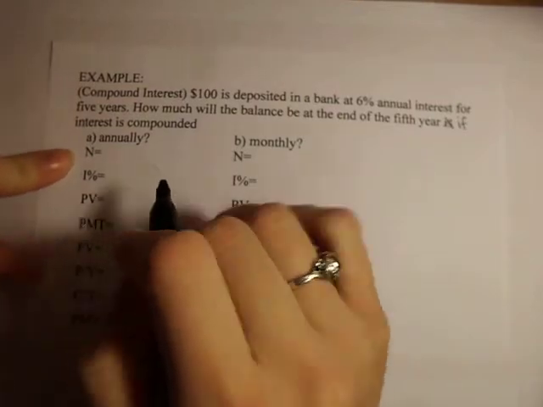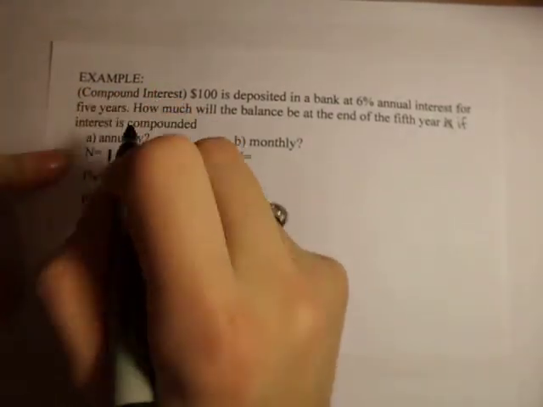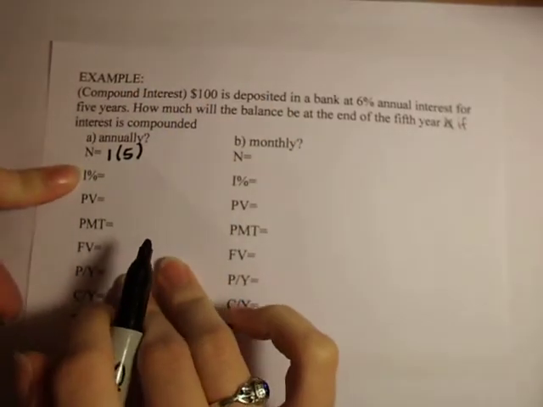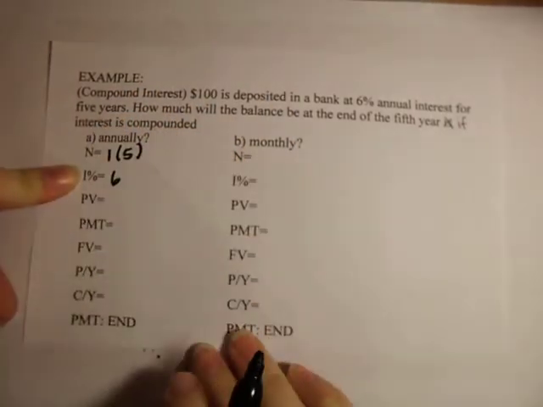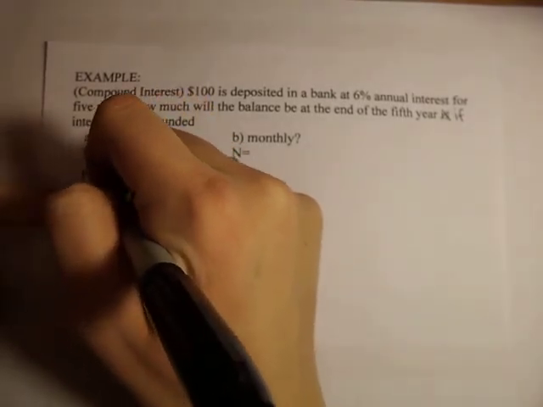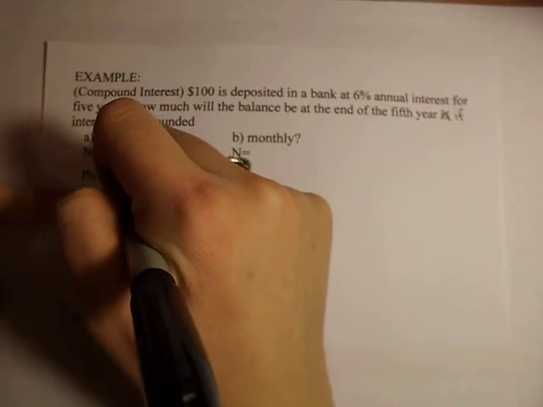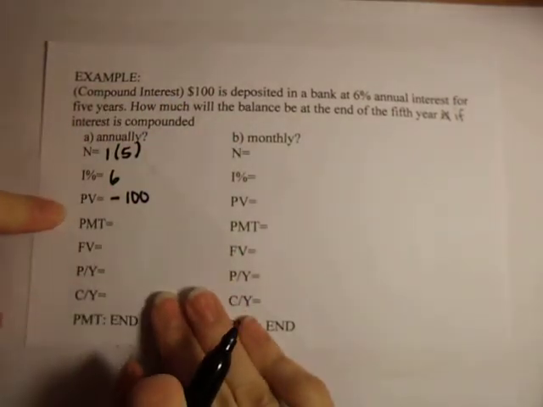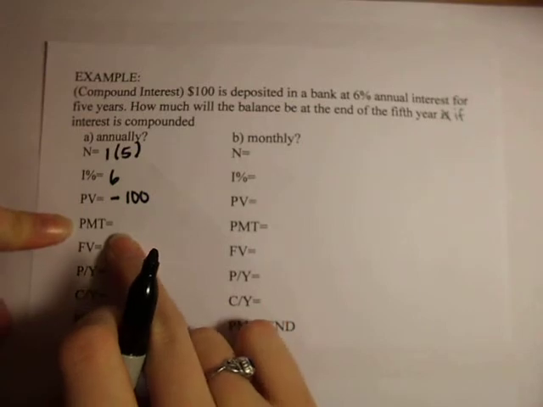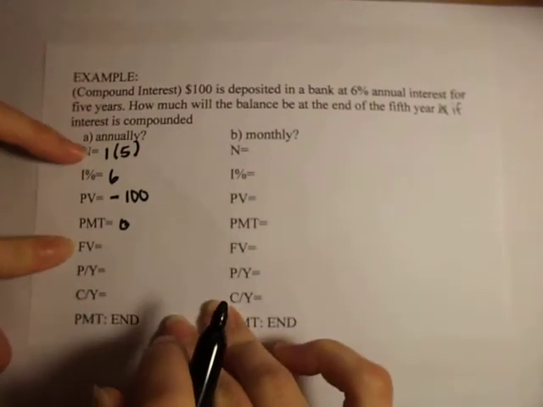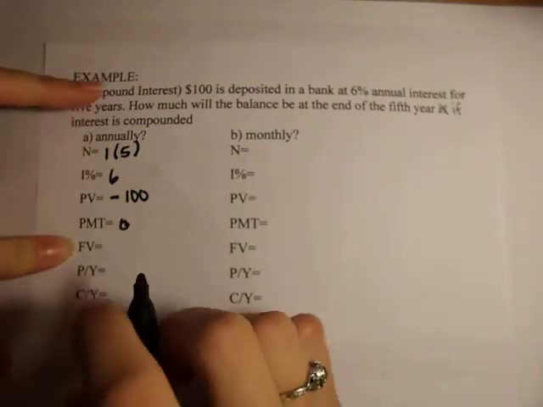So for our first one, if it's compounded annually, N will be 1 over the 5 years times 5. Interest is 6%. Our present value is negative 100 because she deposited that money in, so she paid that money into the account. Our payment is going to be 0. We're not going to make any payments on this account. Our future value is what we're trying to find.